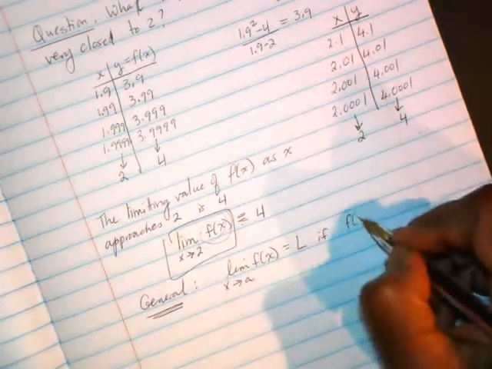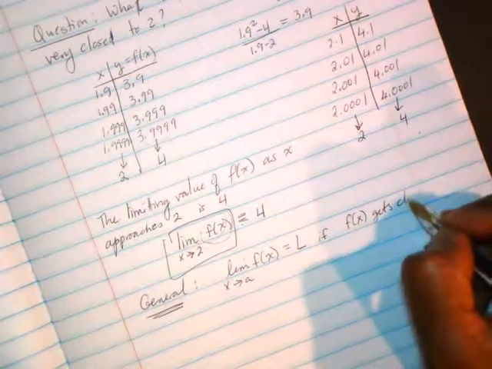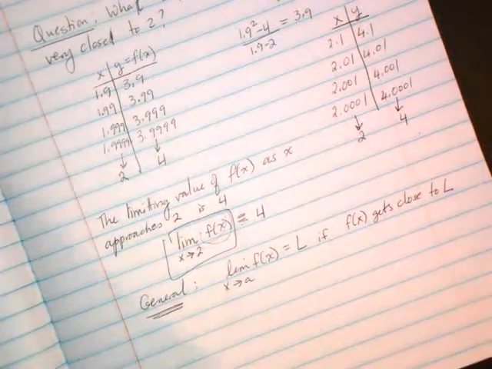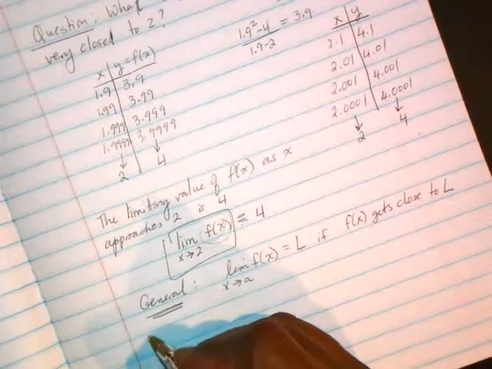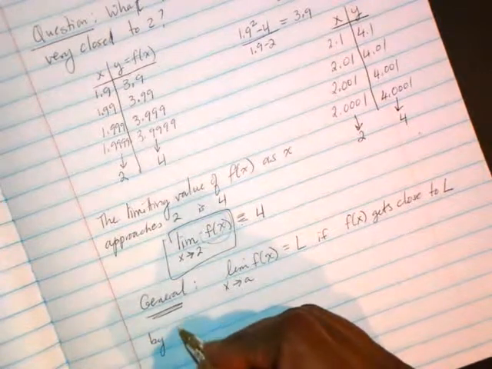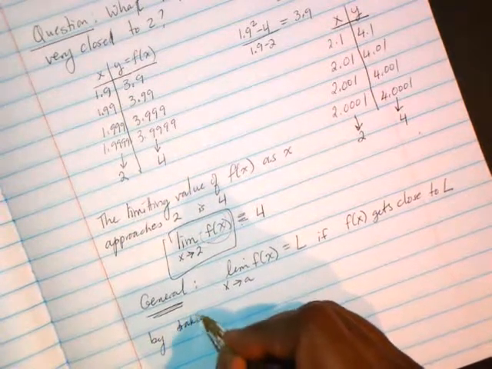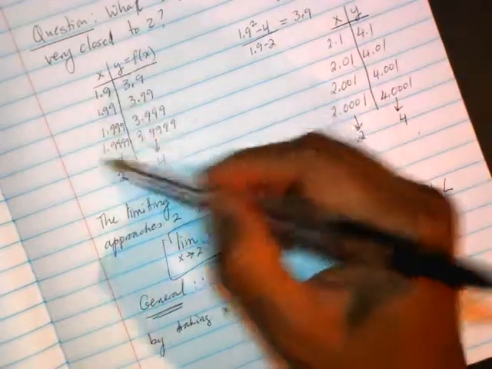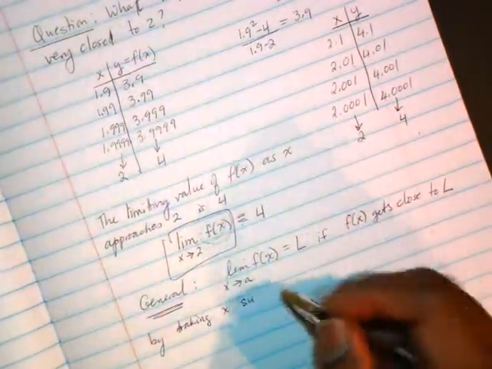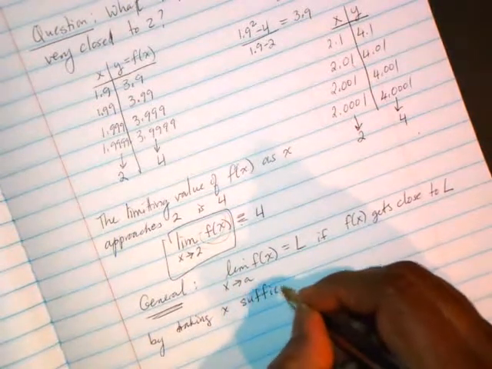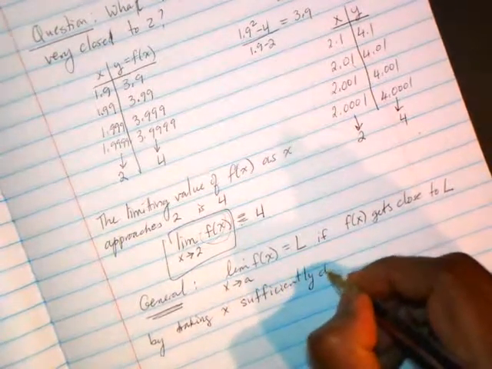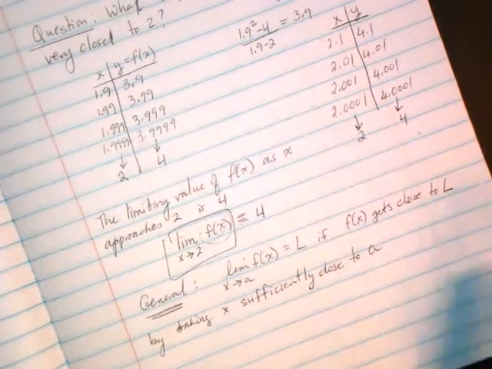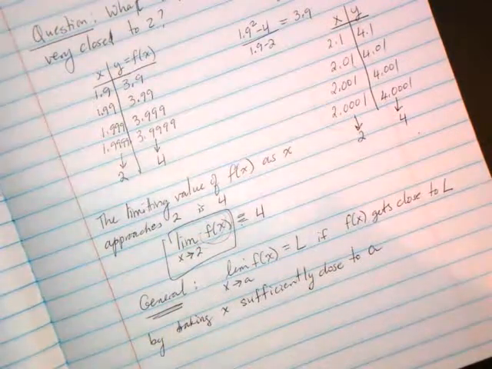f of x gets close to L, it doesn't have to take on the value, as close to L as we please, by taking x sufficiently close to a. So we made it close to a, sufficiently close to that number, 1.999 is approaching 2, sufficiently close to but not equal to a. Okay, so that's the basic idea of a limit.